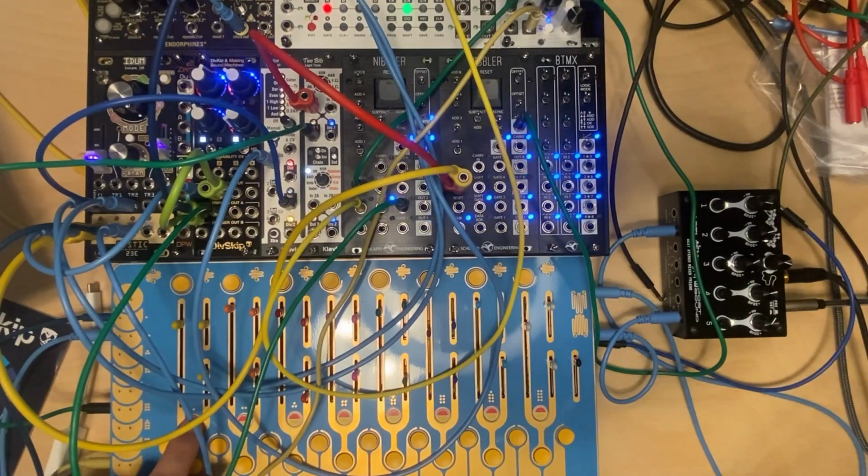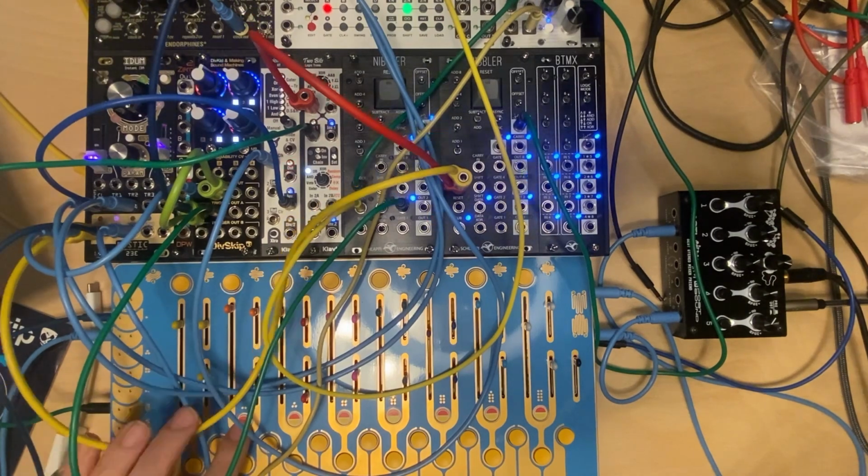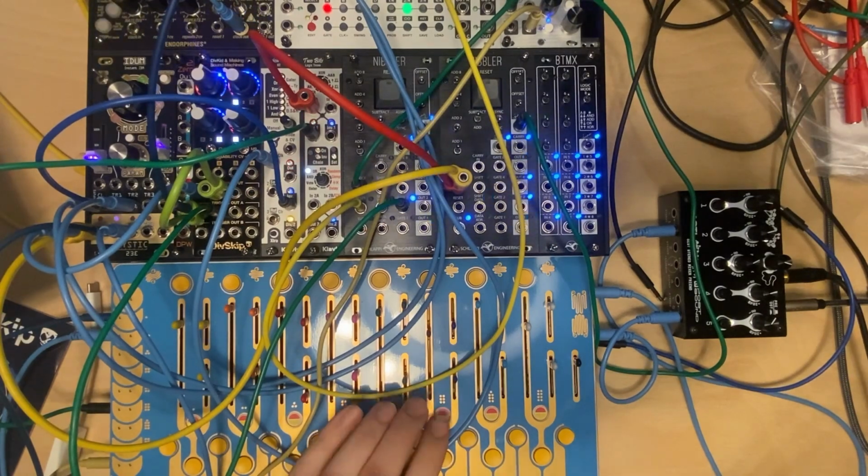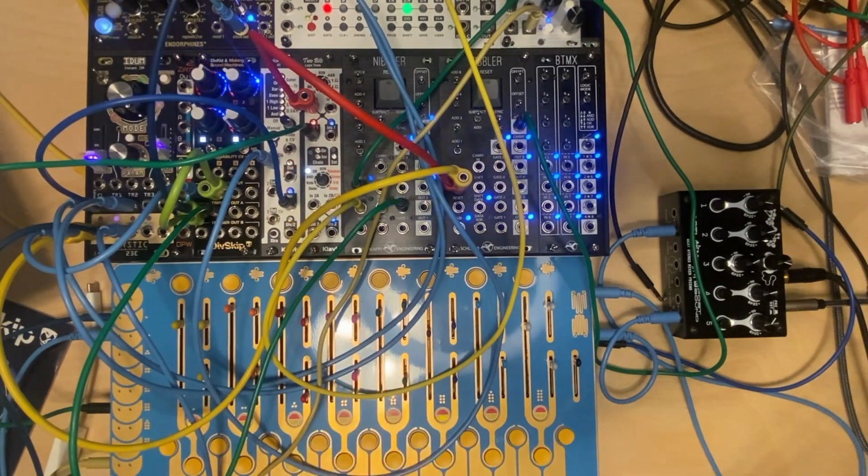We'll bring in the kick. If you recognize Rondo a la Turk, this should already be kind of familiar to you. Then we'll bring in the hi-hat. And then finally we'll bring in the lead. And this is where it's most dissimilar.